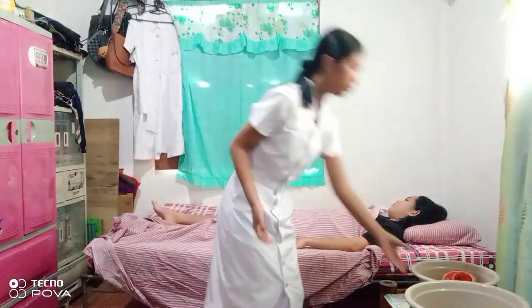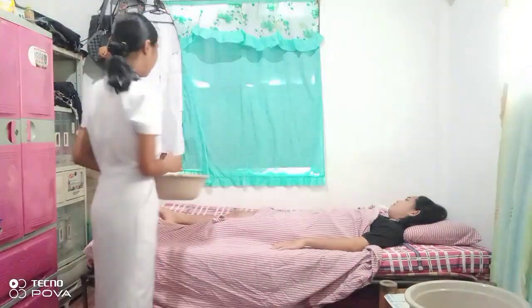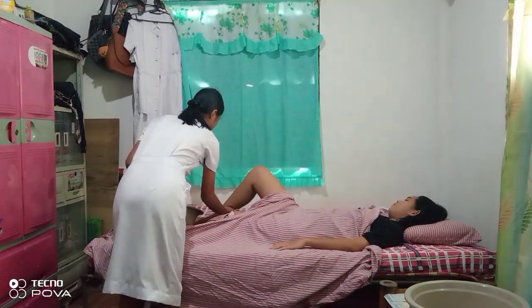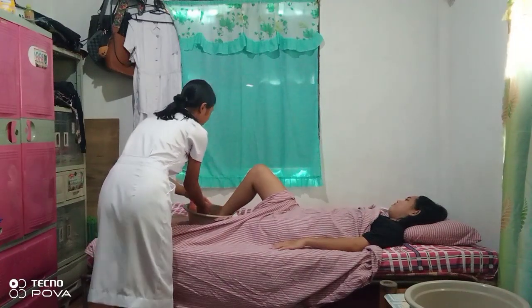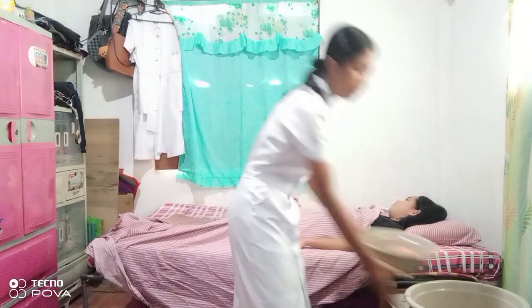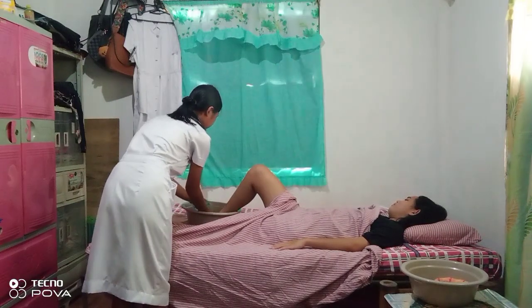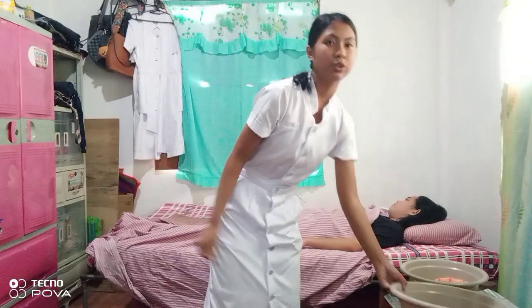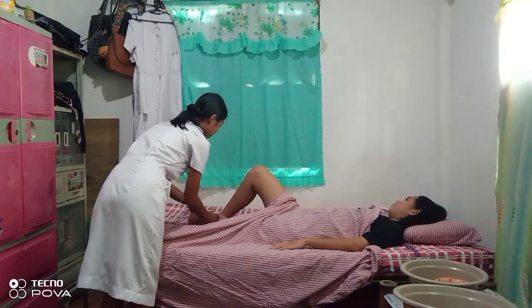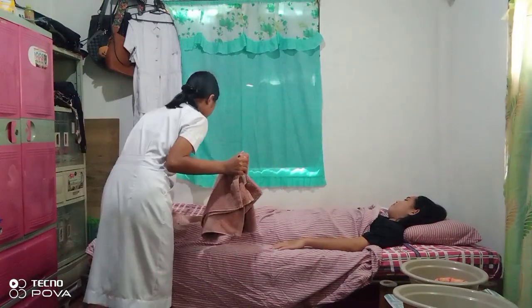So next is we're going now to clean the feet of the client. So we can directly put the client's feet on the basin. But first we're going to flex the client's feet. So then wash. Then now is rinse. Then dry. So next is the near legs of the client.